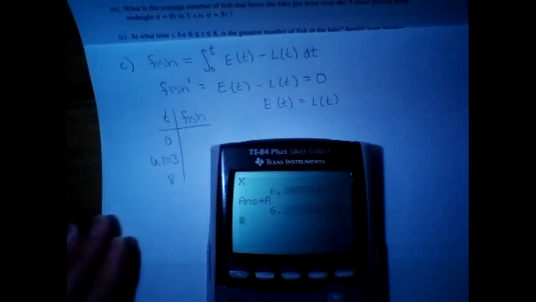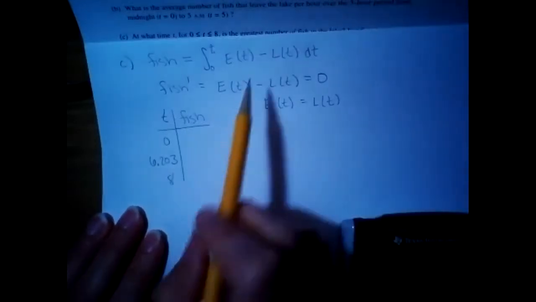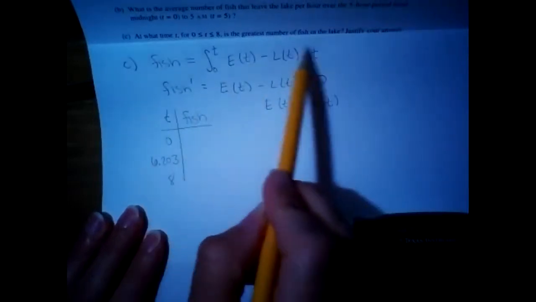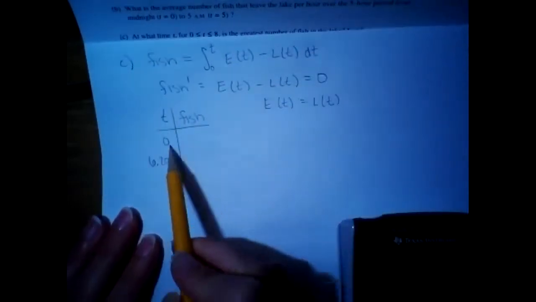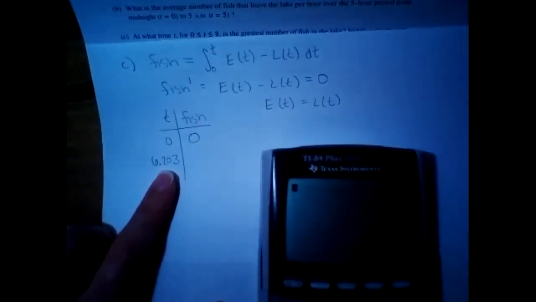Now we want to plug in here to get the number of fish. So that's this original equation, fish equals this. Now, if you plug in 0, integral from 0 to 0 is going to be 0. So, you know, we're starting out with nothing there. And now we're going to plug in this 6.203.